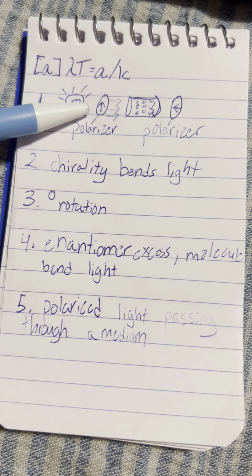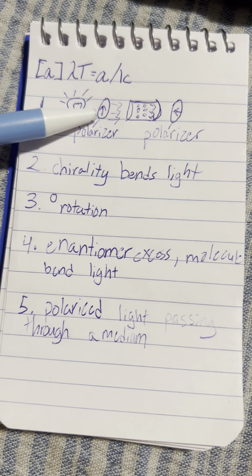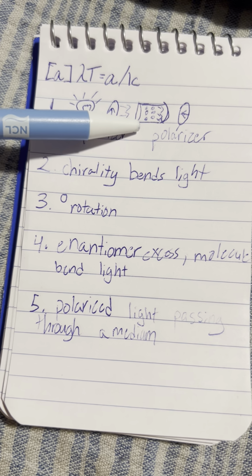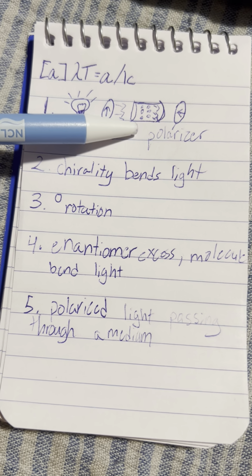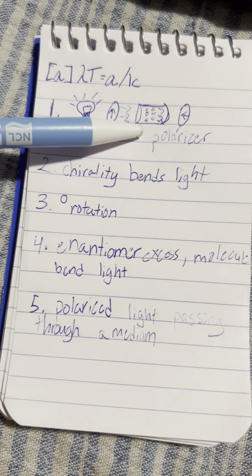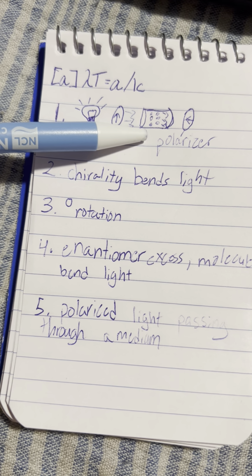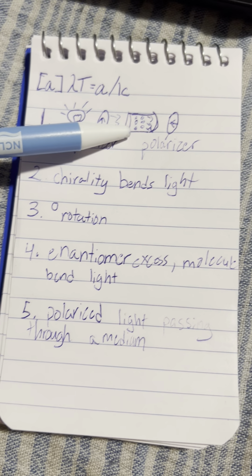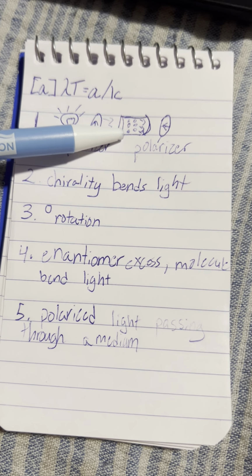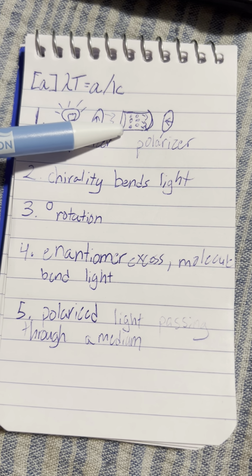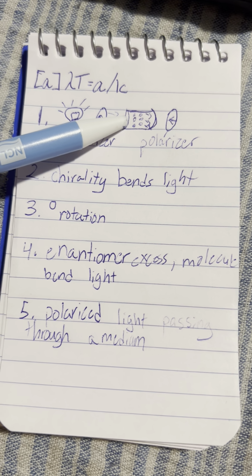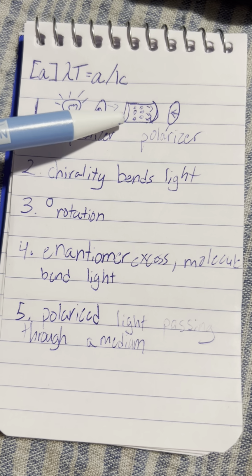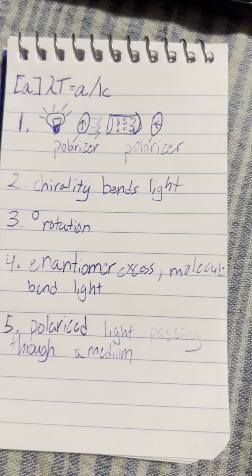Then the light goes through our medium, which in any case, it doesn't matter, is dextrose, fructose, and L-alanine. Inside the L-alanine, or any of the solutions that we had, the light will bend due to the chirality of the molecules.